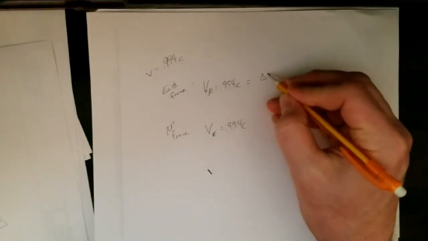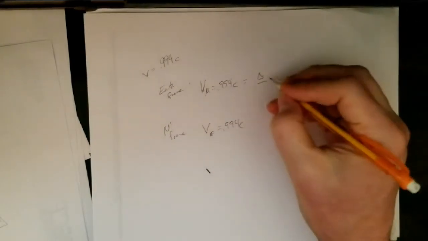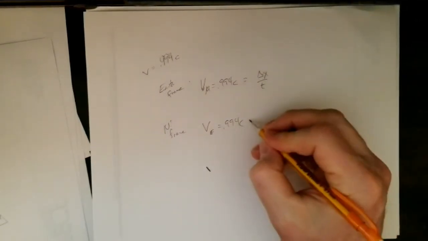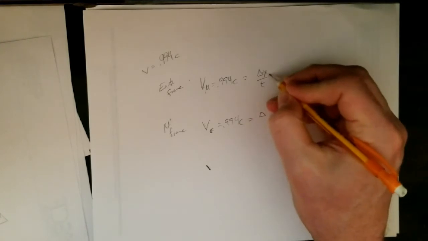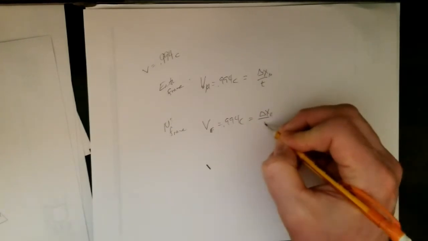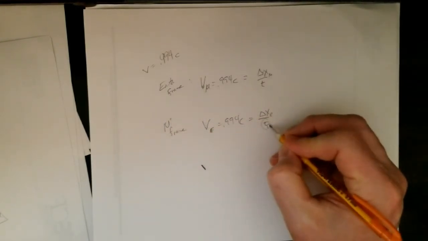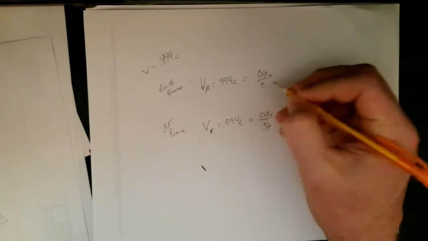That would be distance over time, and this would be the distance. This is the distance that the muon travels over time, and this is the distance that the Earth travels over time. This time right here is the muon frame, so that's the proper time, and this is the Earth frame.